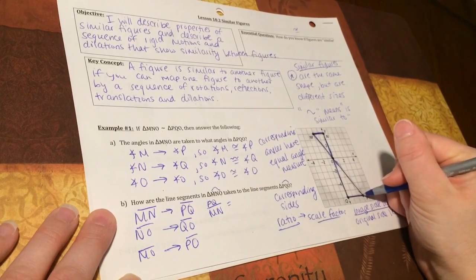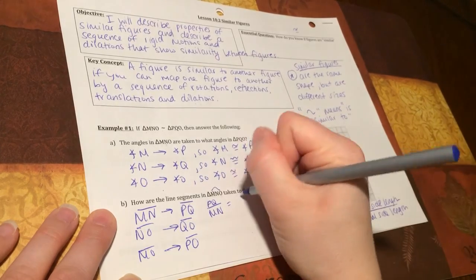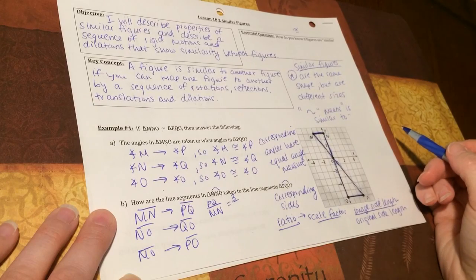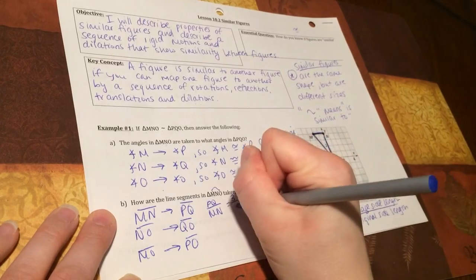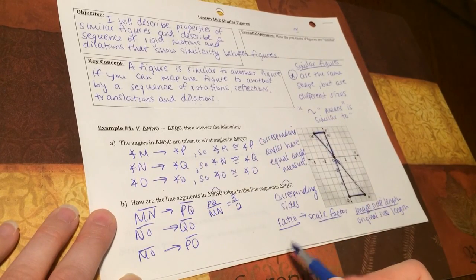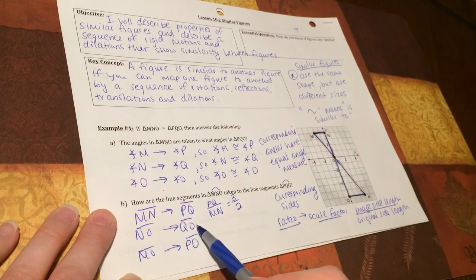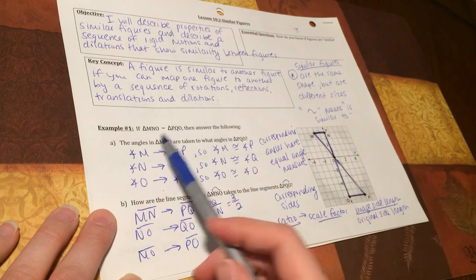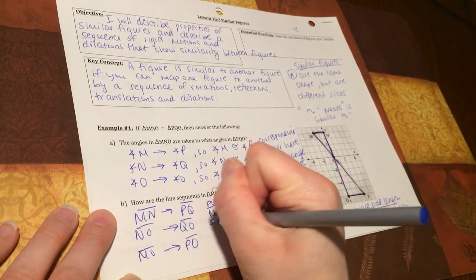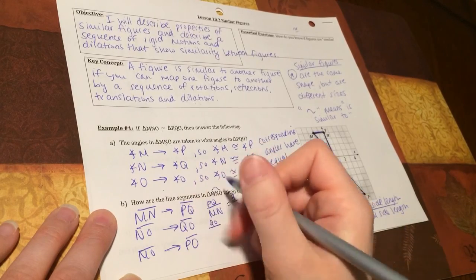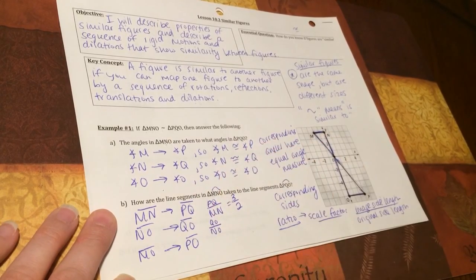PQ here is 1, 2, 3 units long, so it's 3 over, and then MN is 1, 2 units long, so it's 3 halves. Let's do a check, because if these figures are similar, then the scale factor is going to be the same. So let's check QO over NO. We're taking QO and checking the ratio of it to side length NO.